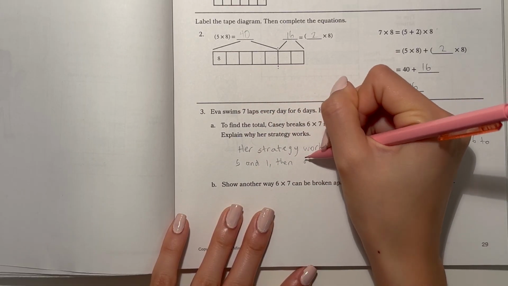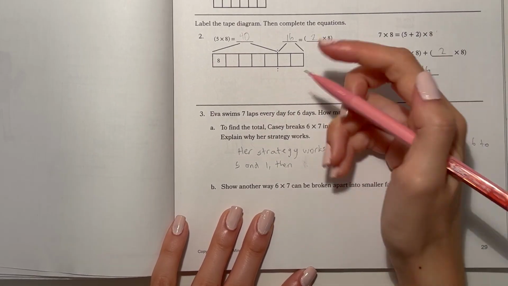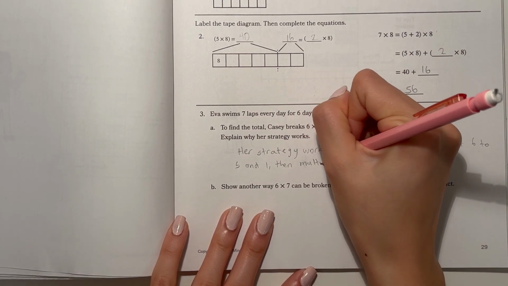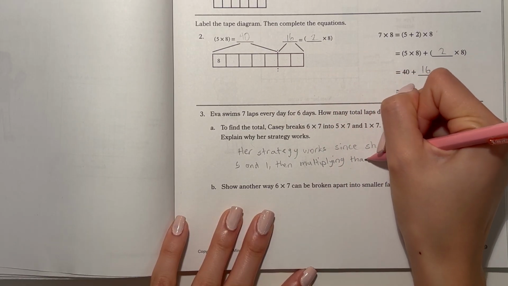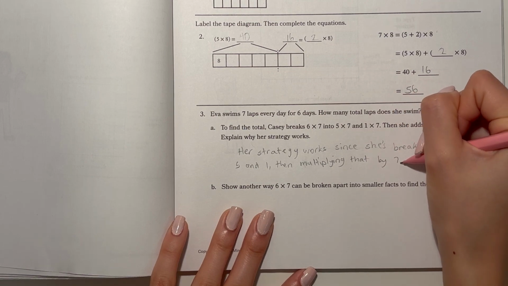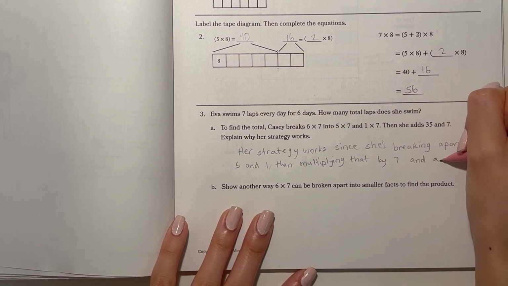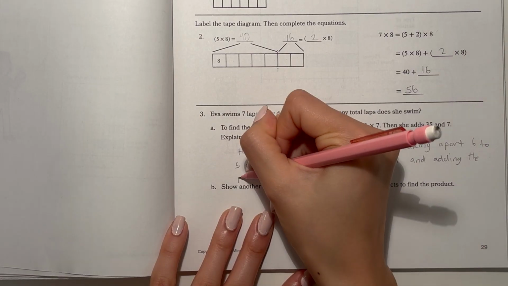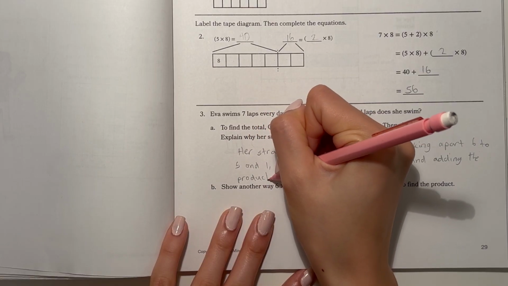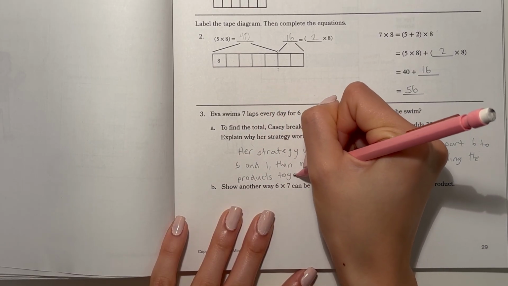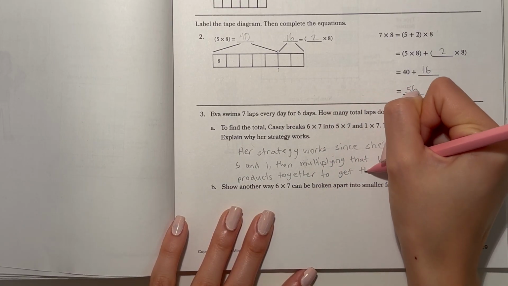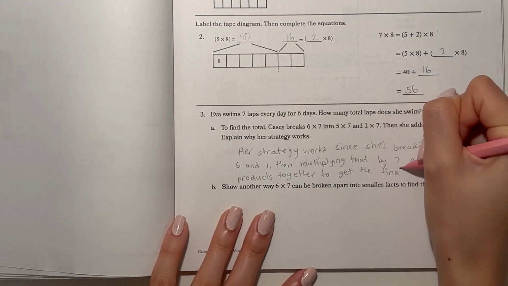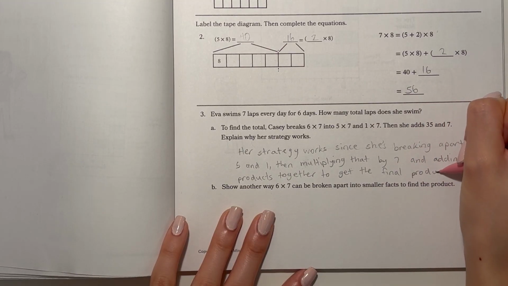Then multiplying that by 7 and adding the products together to get the final product.